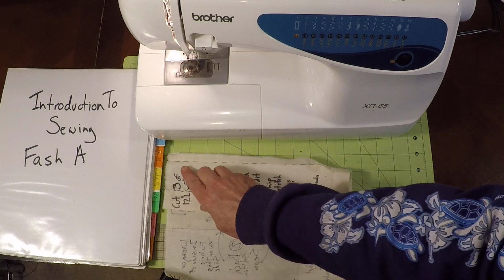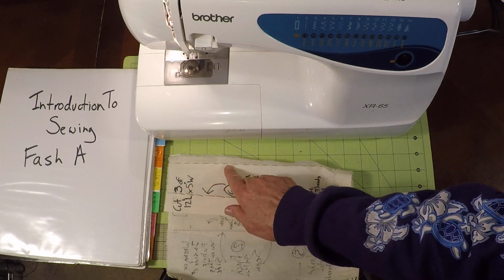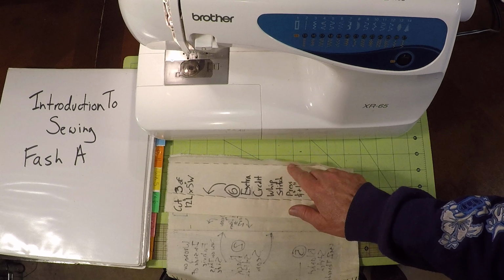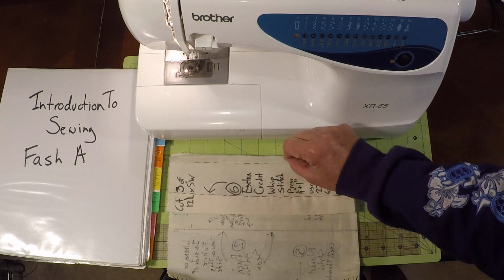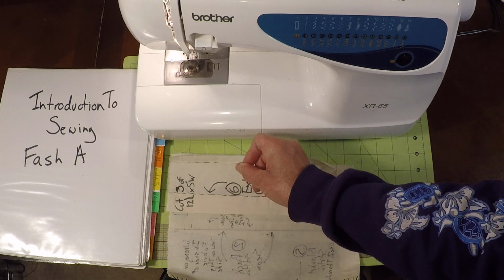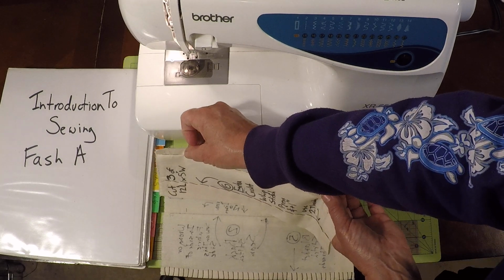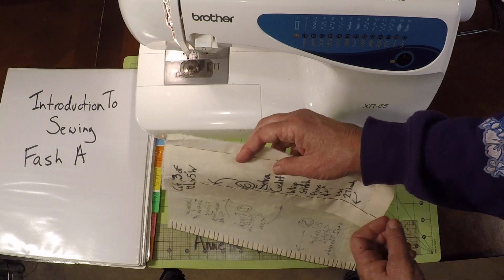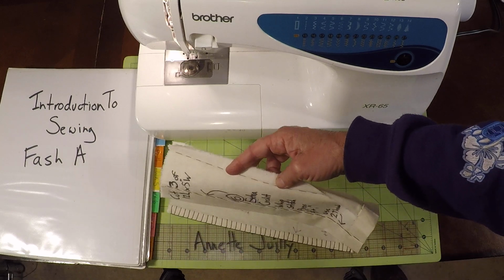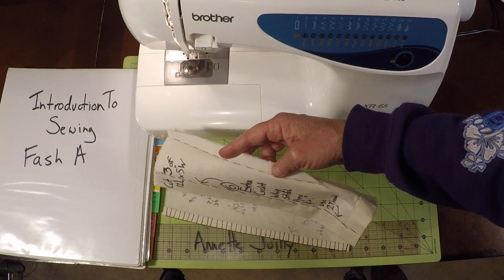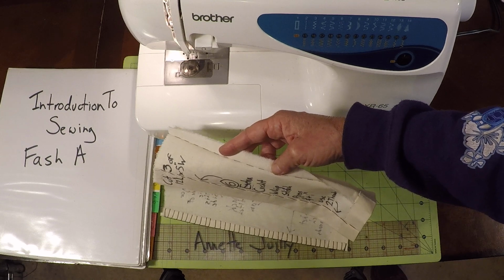This stitch right here is a basting stitch. This is done by hand, and you use a hand needle and you go in and out of the fabric. And we have the seam allowance right there on the edge. So that is a temporary stitch. It's used to hold a sewing project in place, and it's quite often removed when the permanent sewing is done.